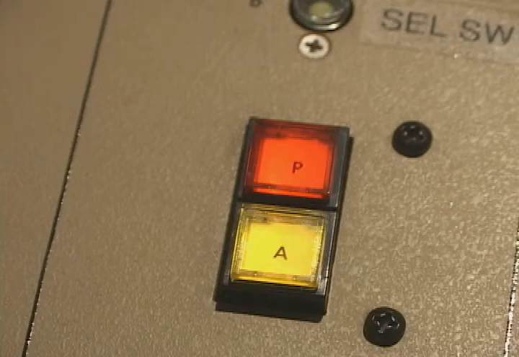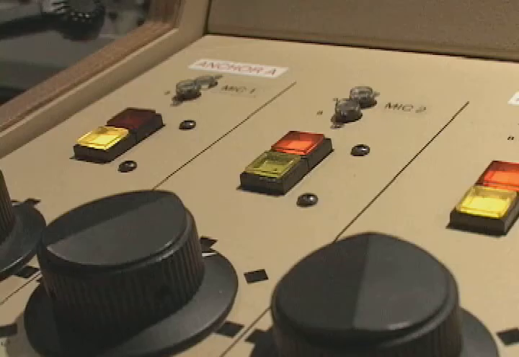Almost all the time, you're going to use program. Program means the audio source is open and will be live on air. However, when audition is punched up, you will never hear it over air. It just lets you preview a level in advance.